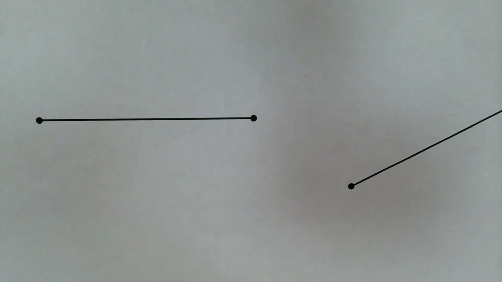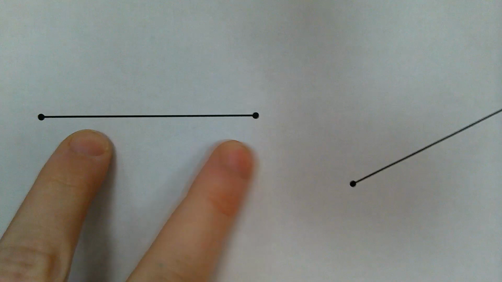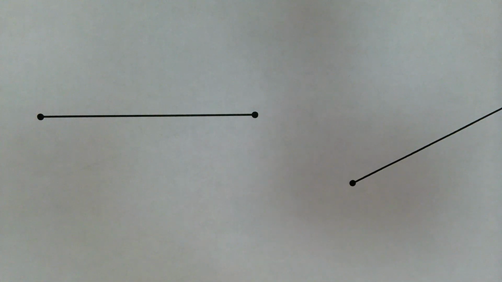A line never ends. The definition of a line is it's just points that are going in opposite directions forever and ever and ever, and they never stop. A segment is just a piece of that line. So this is a line segment. Now, we're going to measure it.